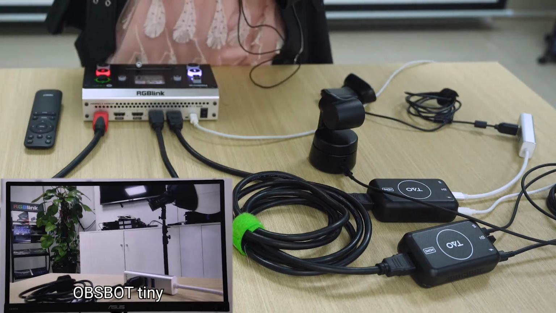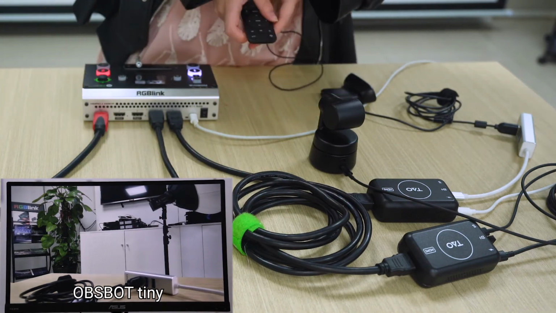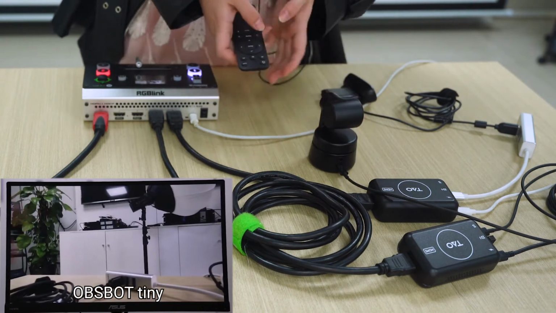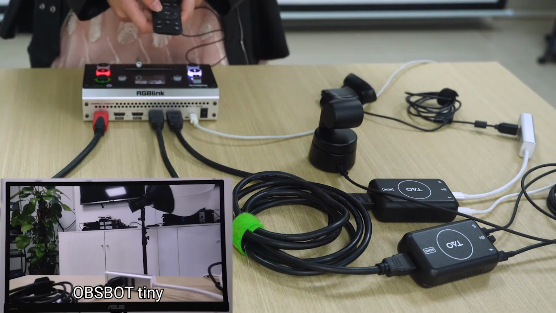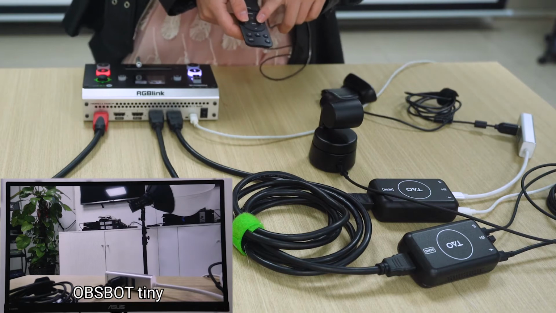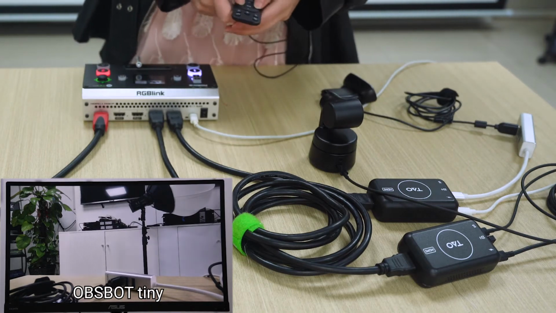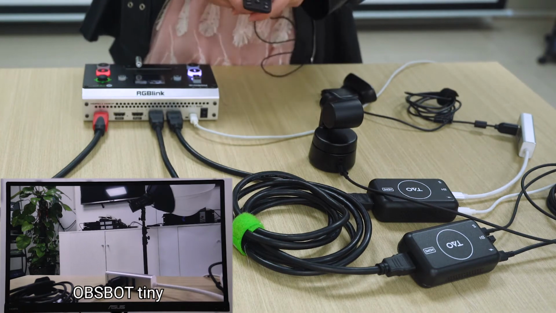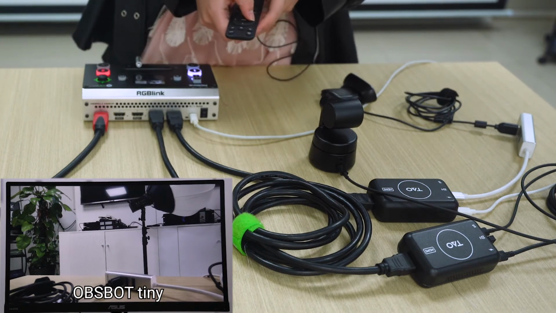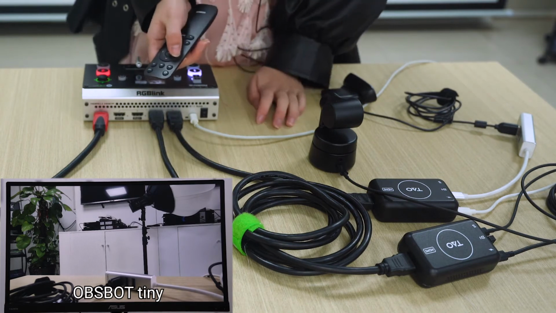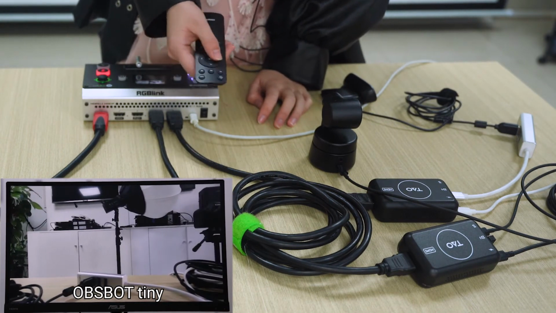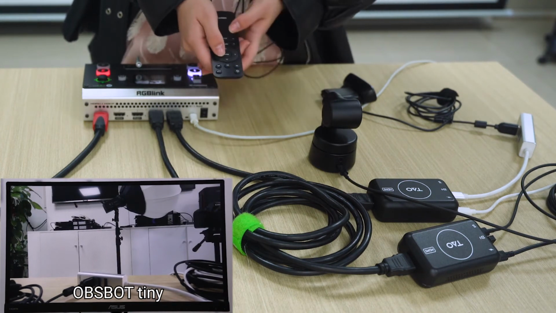One thing worth mentioning is that the signal of the OBSBOT camera can be controlled by the Bluetooth remote controller. You can see that when I use the Bluetooth remote controller to change the direction of the camera, the picture on the monitor also changes direction at the same time. Now I'm going to show you guys how to use it. Now you can see when I move to left, the picture on the monitor also changed.